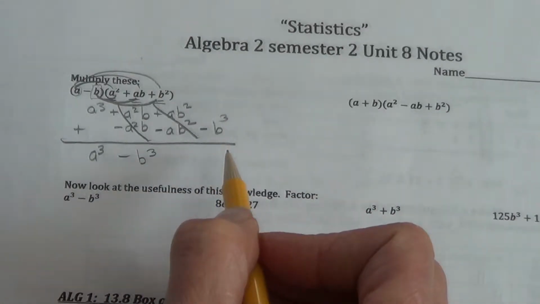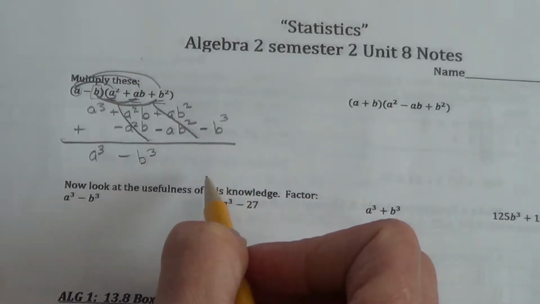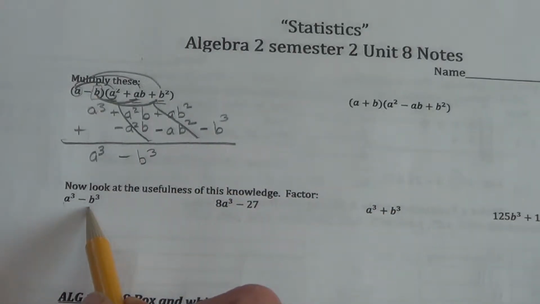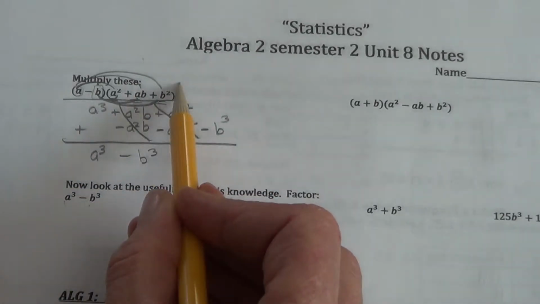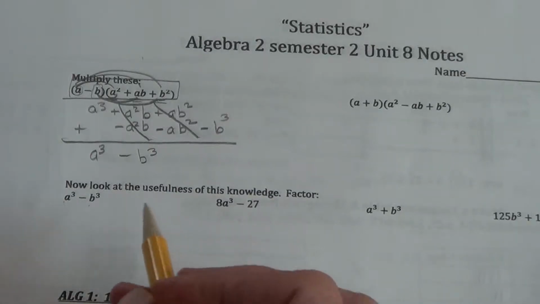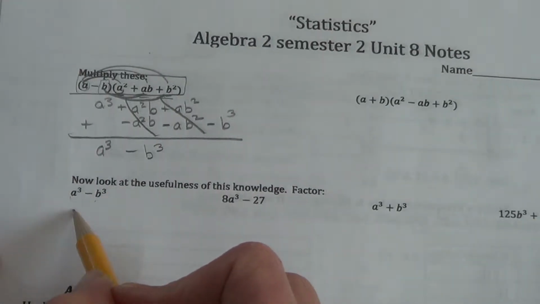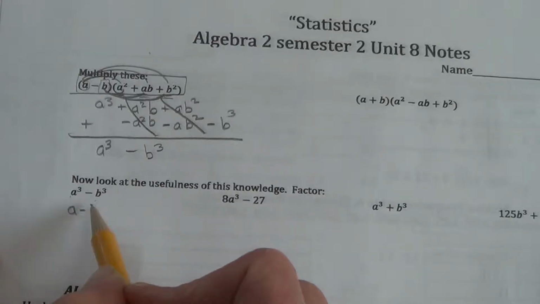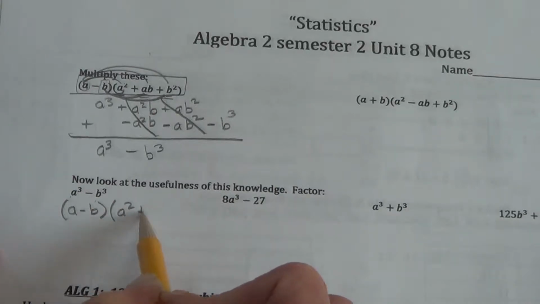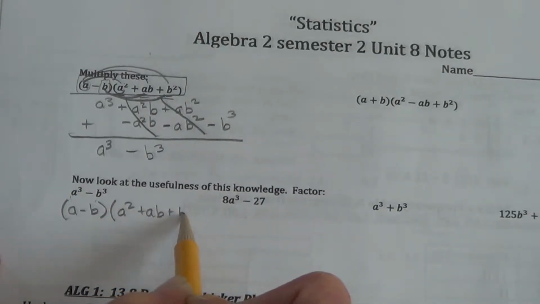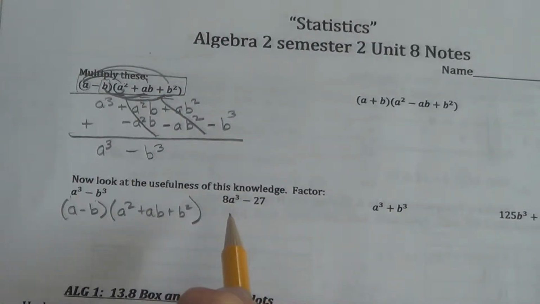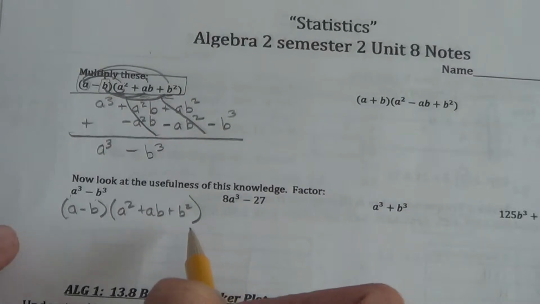Well, if multiplying is the reverse of factoring, then that means when I see a cubed minus b cubed, if I've memorized what that looked like, I can go straight to the factored form. And that's the best way to do this, is memorize that formula: a minus b, a squared plus ab plus b squared. And I apologize, I know that there's some fun tunes out there to help you remember that. I don't know any of those, so feel free to hop on YouTube.